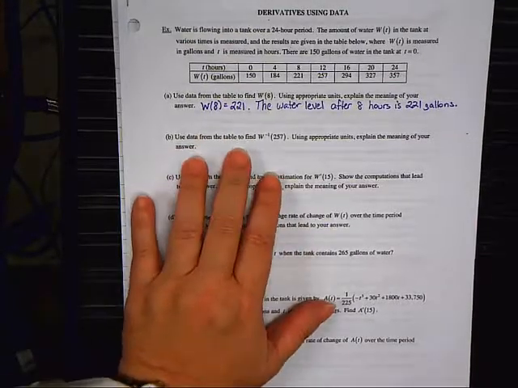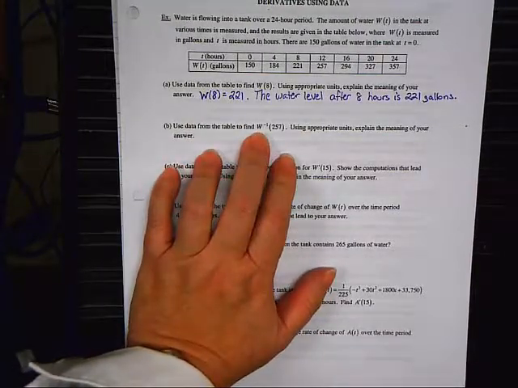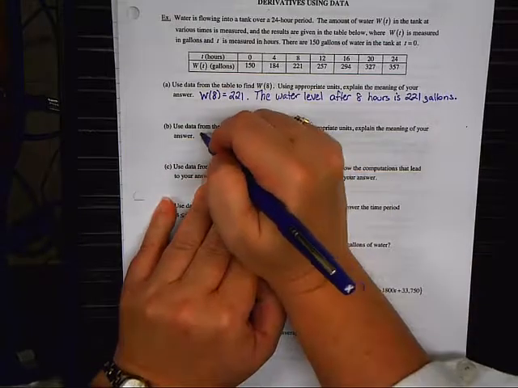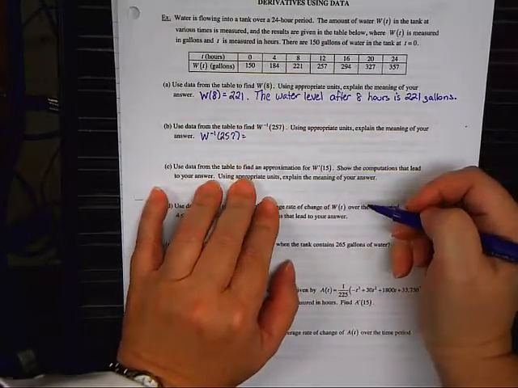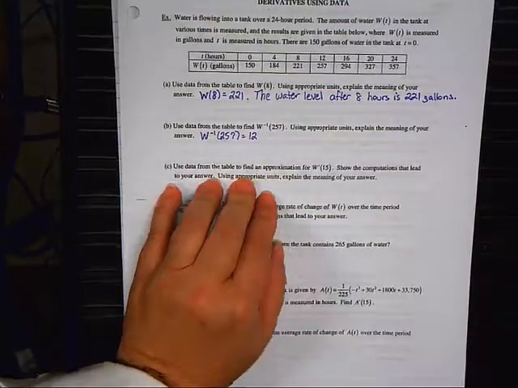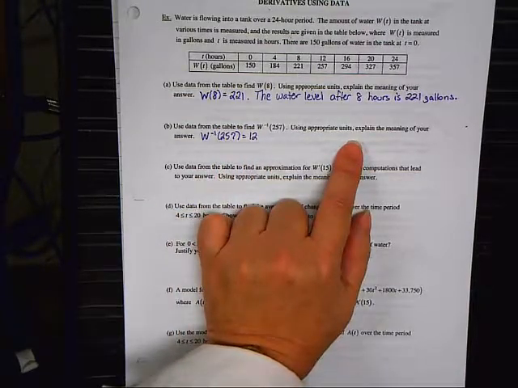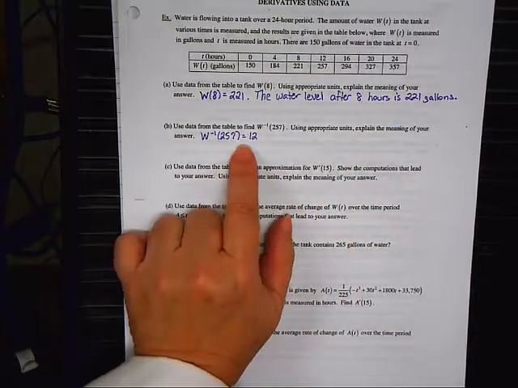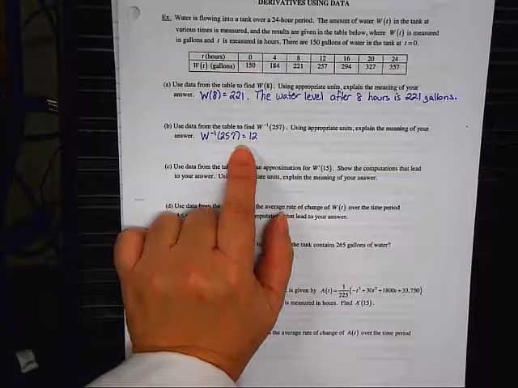Part B. Use the data from the table to find W inverse of 257. W inverse of 257. What is that going to be? 12. Okay. When you write your sentence for this one, because it asks the same question, you have to do it with the numbers in this order. So raise your hand if you think you want to do that one. Somebody different.